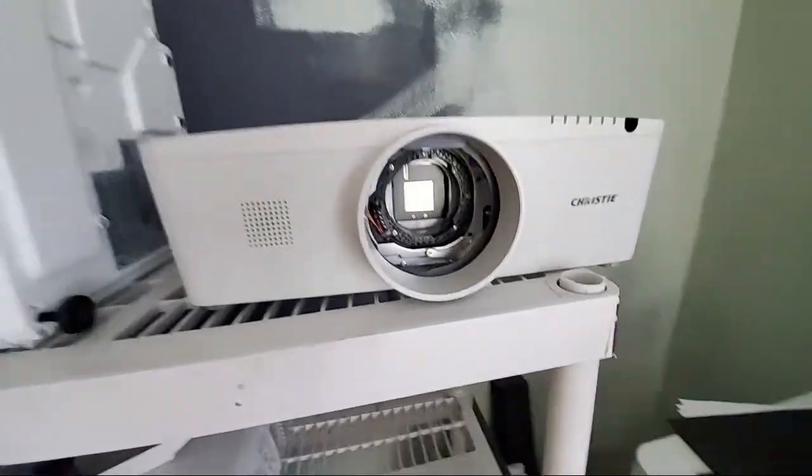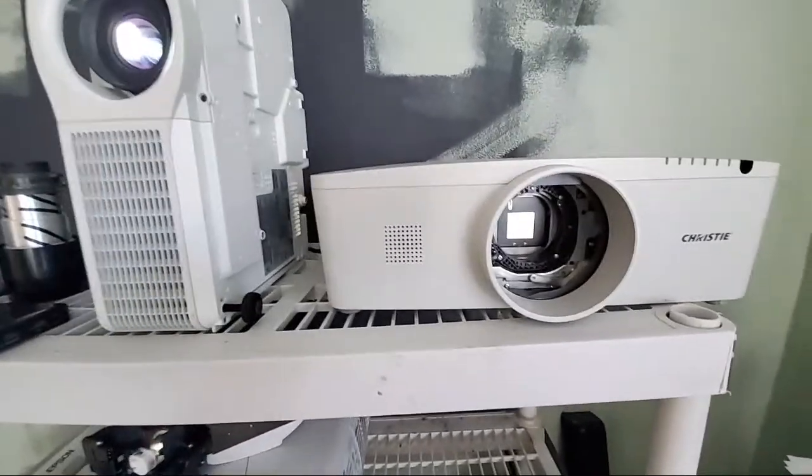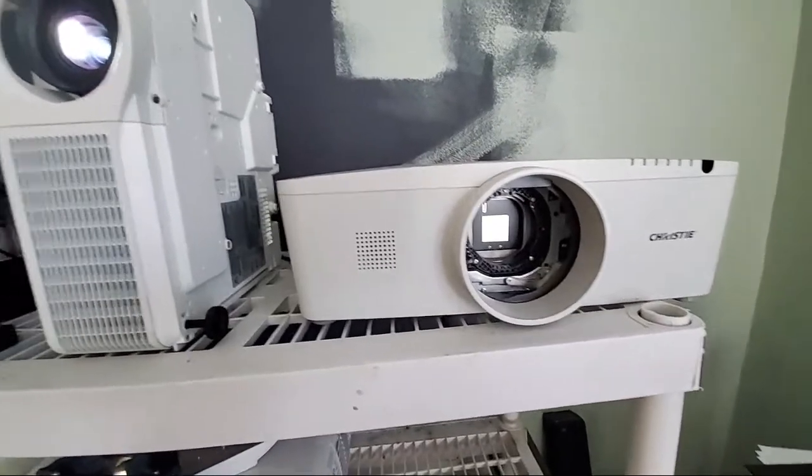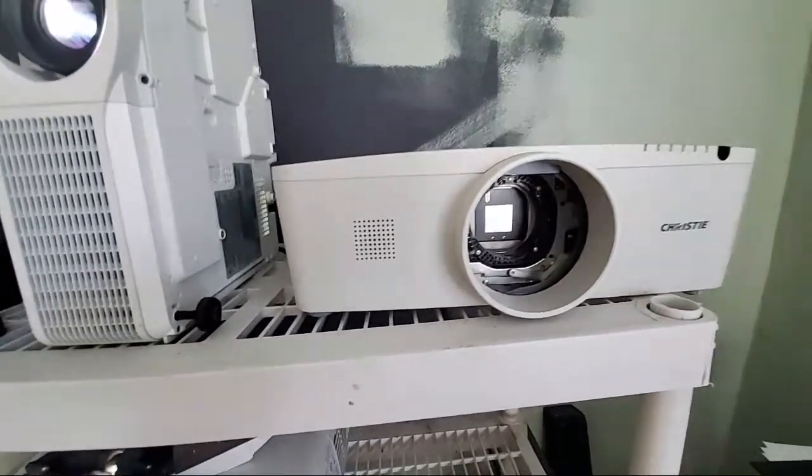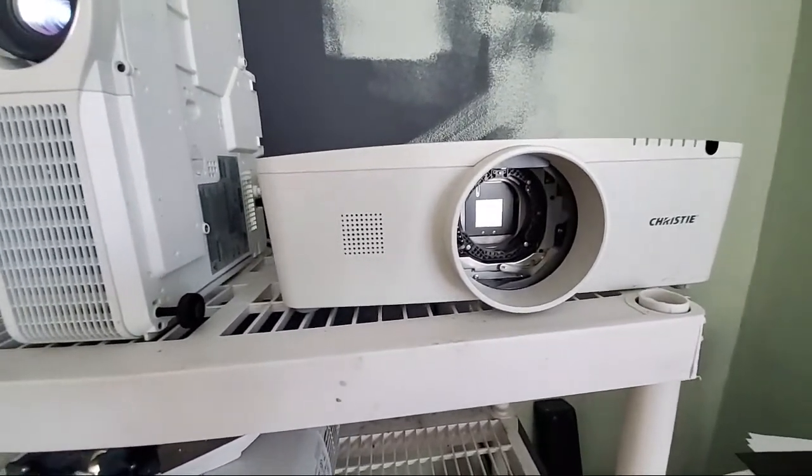Then I see some of them. Now, the barcodes are different. With these Christies, you will get a lens with a Christie barcode, or you will get a lens without a barcode. If you get a lens with a barcode, now you're talking about $8,000, $9,000 for a projector.